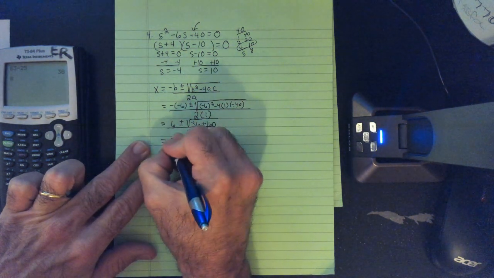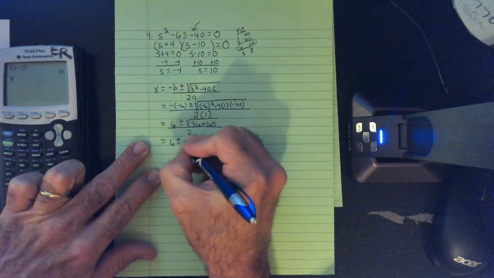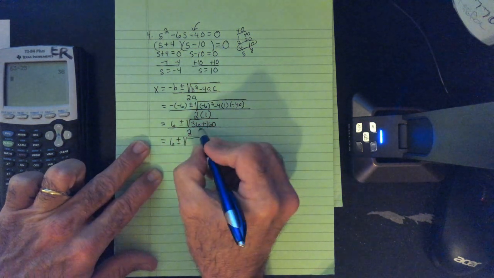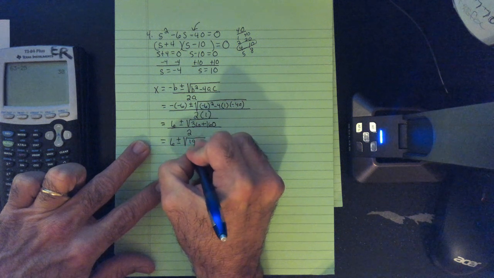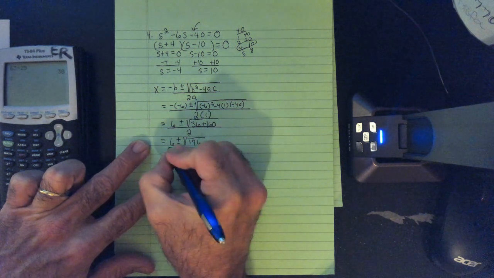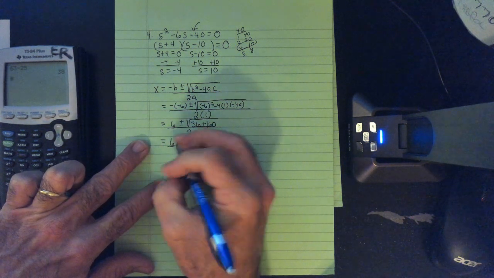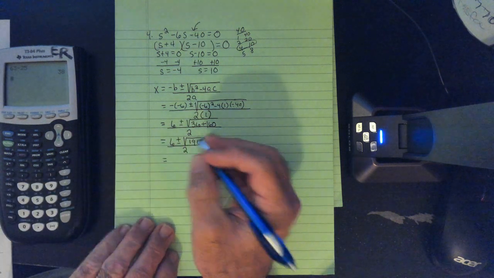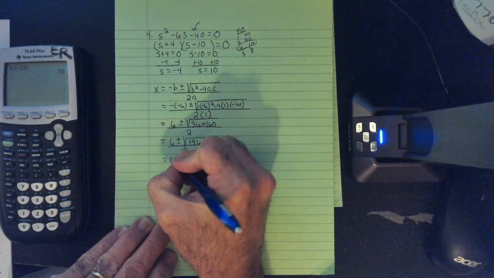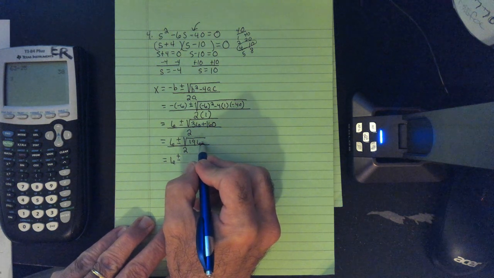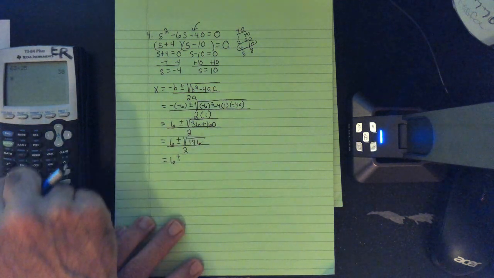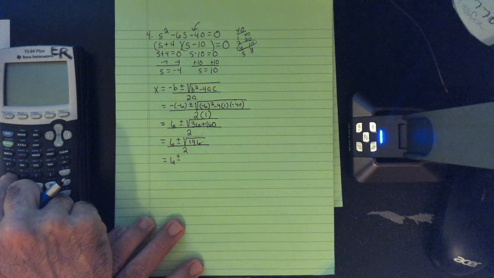So now bring down our 6, plus or minus. Under the radical, we can now add 36 and 160 and get 196. All that's over 2. Alright, so let's see what happens. Bring down the 6, plus or minus. On this one, 196 is a perfect square, so if you hit the calculator, see the little square root above the x squared button there?